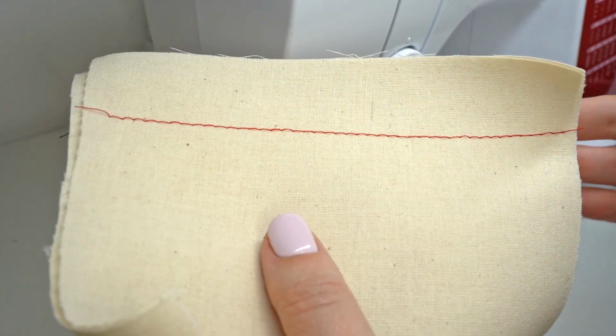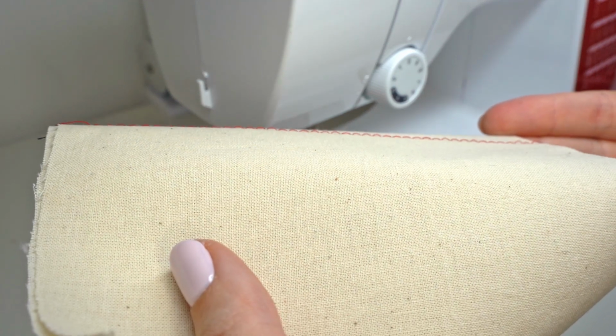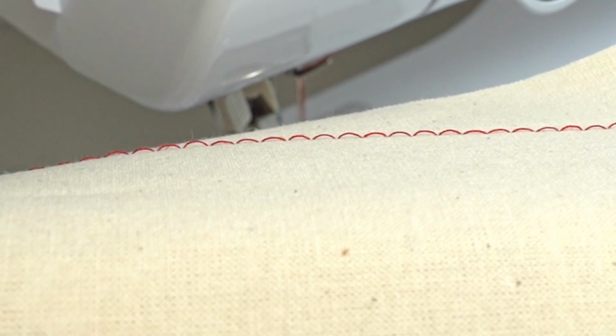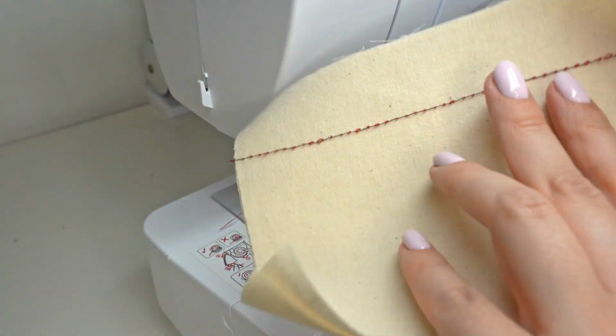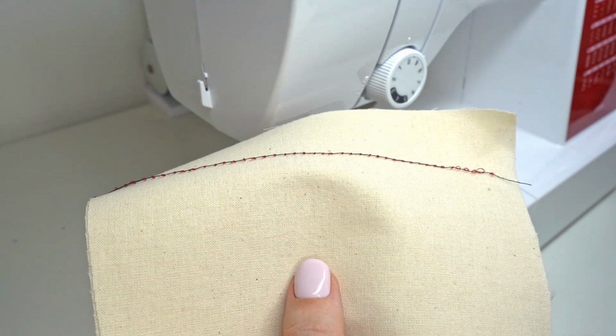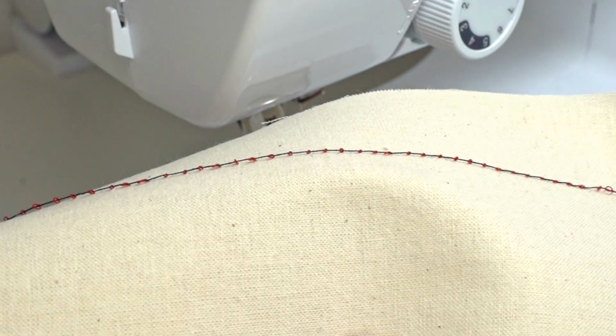Here we can see that because the top thread has no tension, it's forming very loose stitches, and the stitches are not laying close to the fabric. And in fact, we have so much top thread in the seam that it's even visible on the wrong side of the fabric. This means that there's too little tension in the seam.